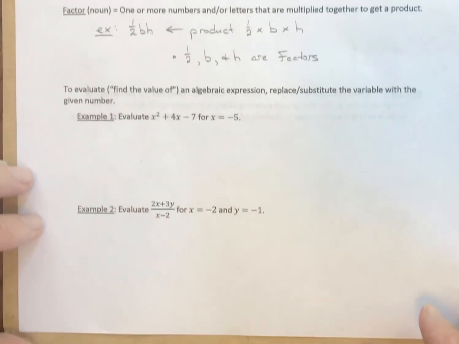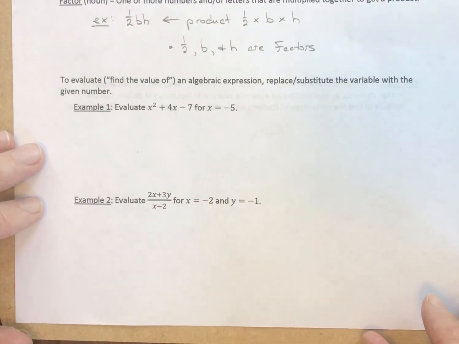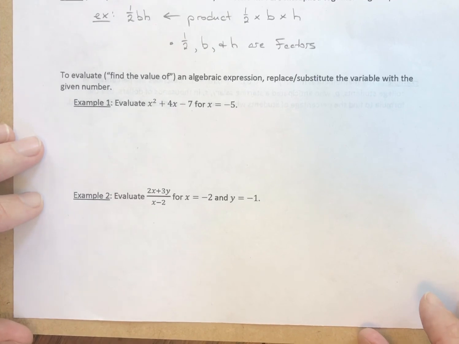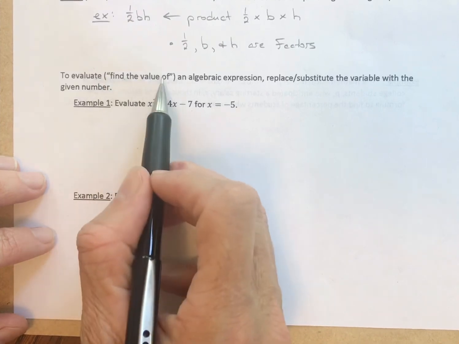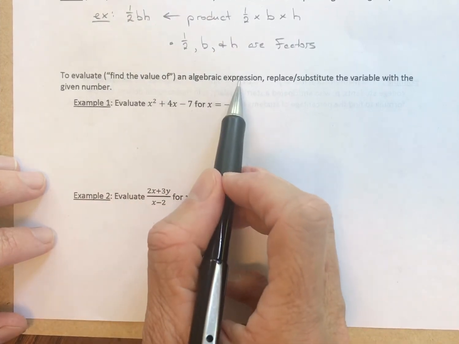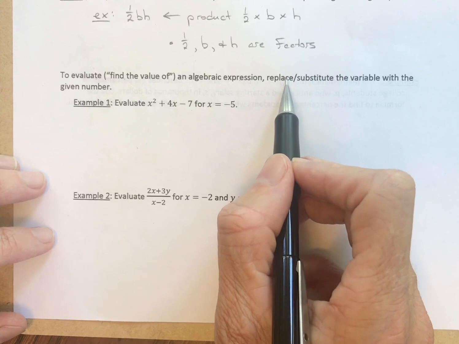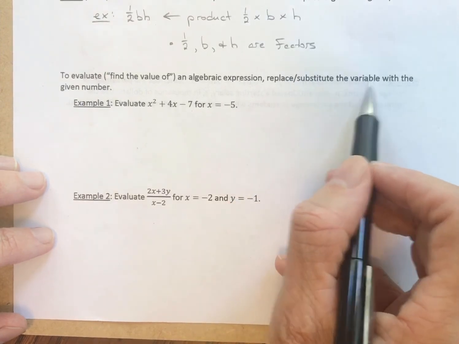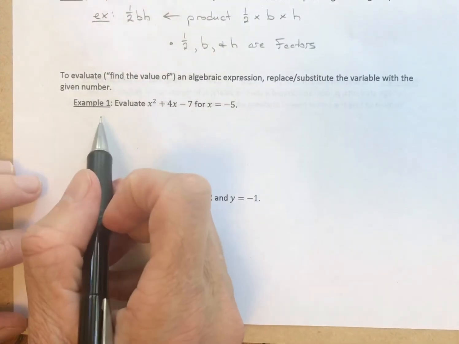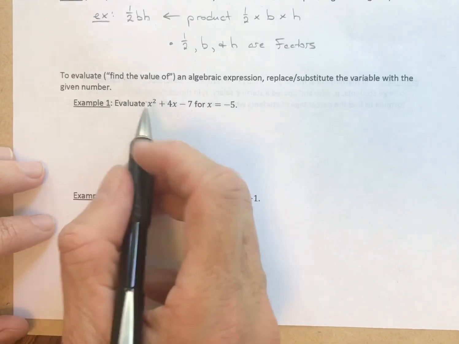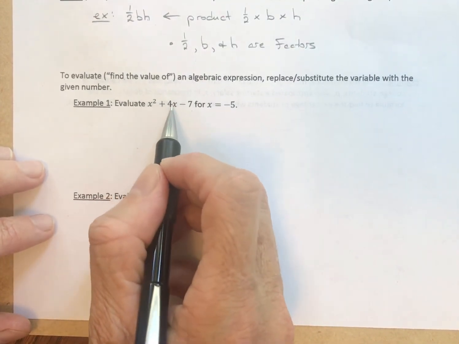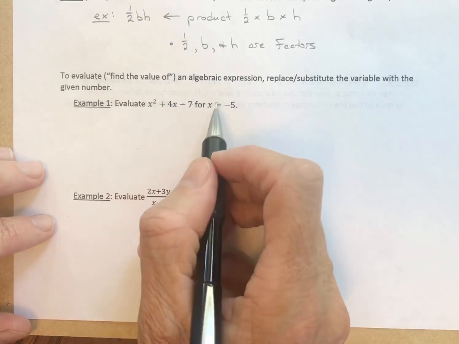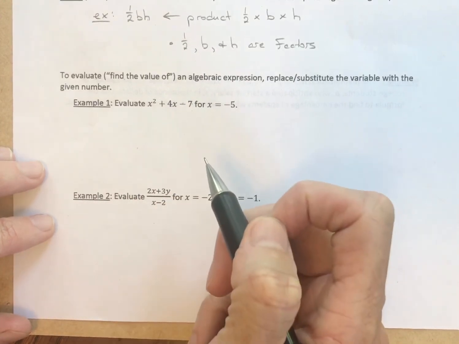All right. Now let's get to our objective. Let's talk about evaluating algebraic expressions. To evaluate, to find the value of an algebraic expression, we want to replace or substitute the variable with the given number. So here's my first example. Let's evaluate this algebraic expression, x squared plus 4x minus 7, for when x equals negative 5.